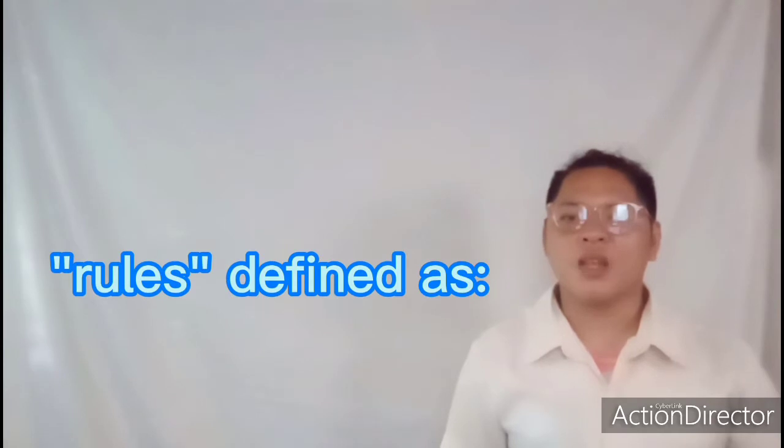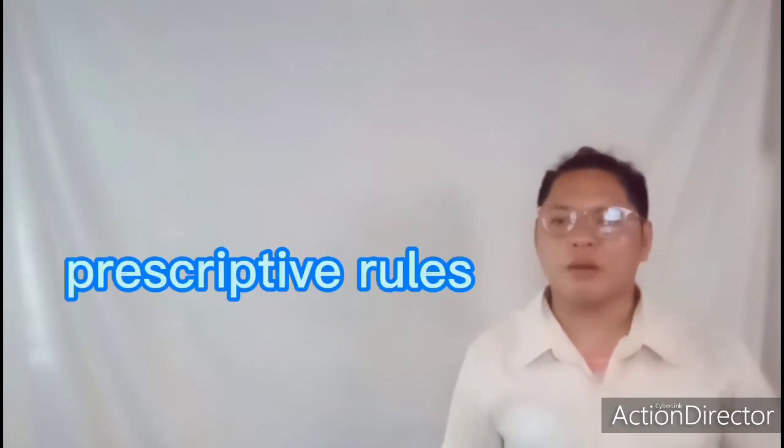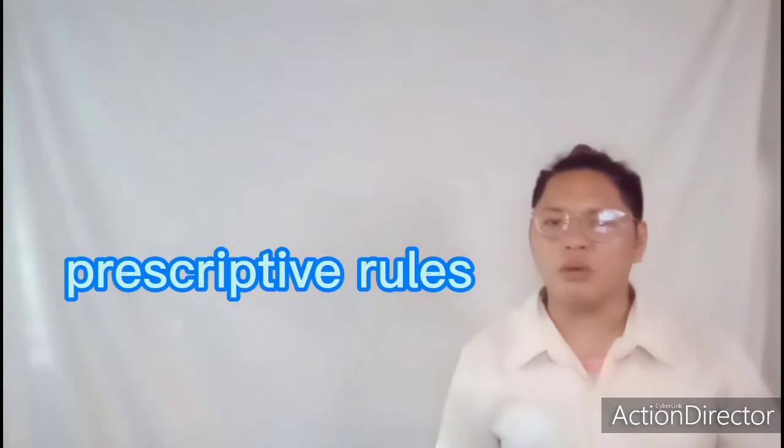So how do we teach grammar from rules? Let's talk about what a rule is. In the Longman Activator Dictionary, a rule is defined as a principle or order which guides behavior, says how things are to be done, etc. Or it is a prescriptive rule. So, examples of prescriptive rules.